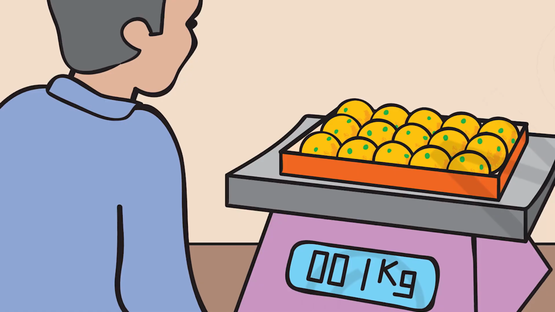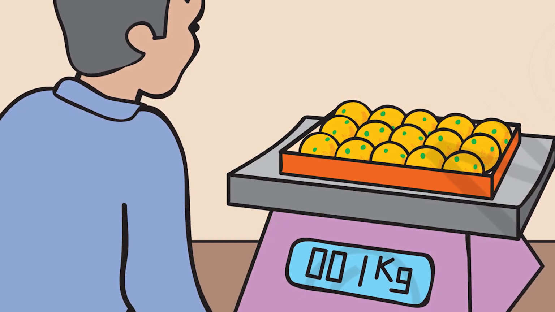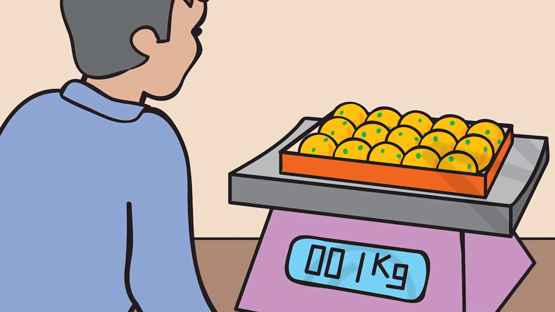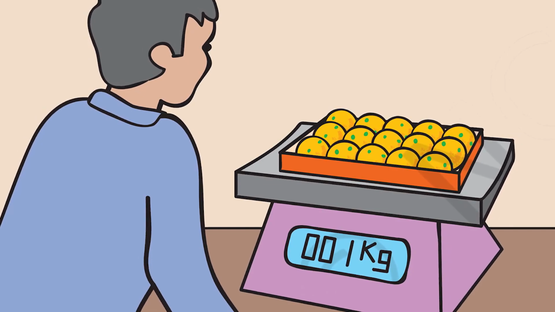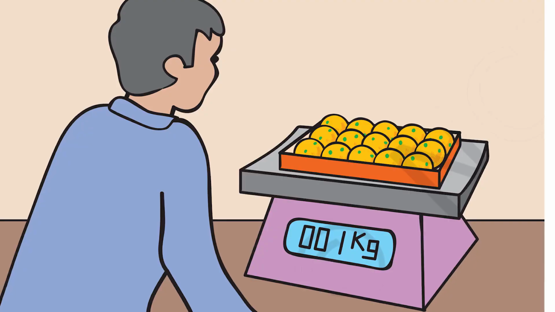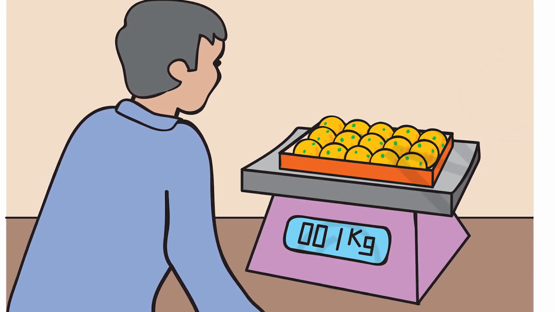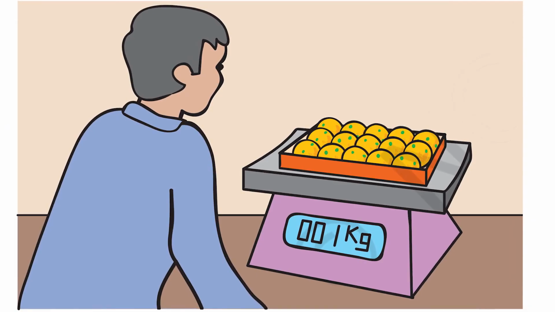Now here, you can see a scale which is very popular nowadays. In the earlier days, all the scales were mechanical. Now this one is electronic. Now you don't have any more headaches. You just put whatever is to be weighed and you will see the electronic measurement coming on the scale. So nowadays it is very popular and it is used in many shops.